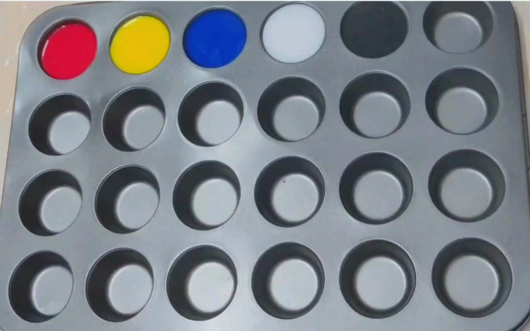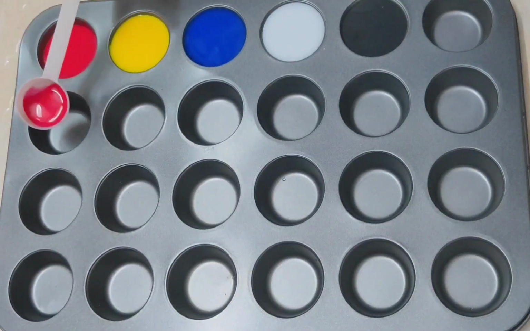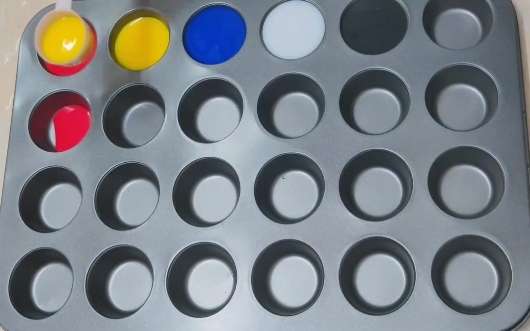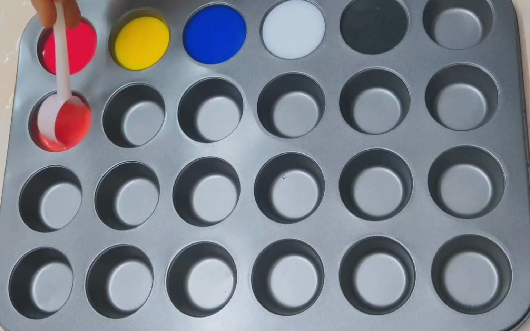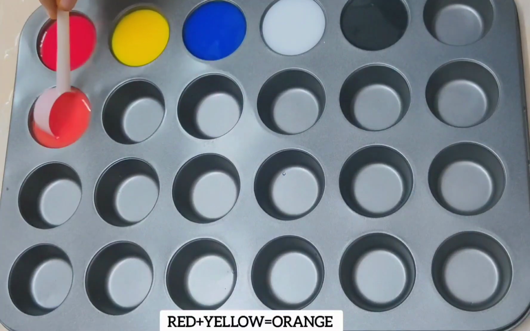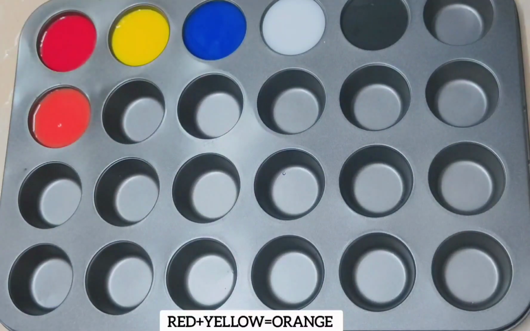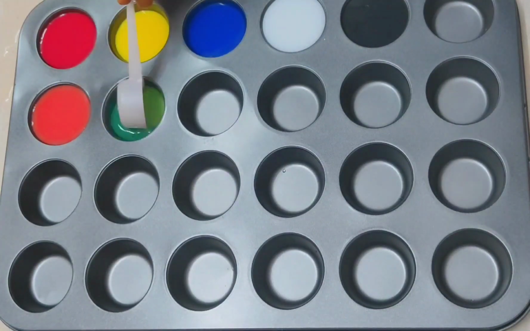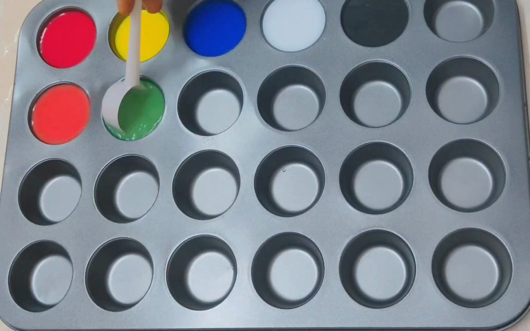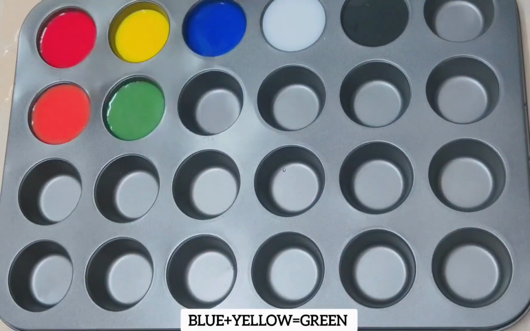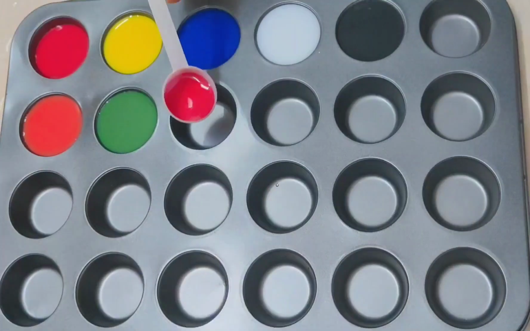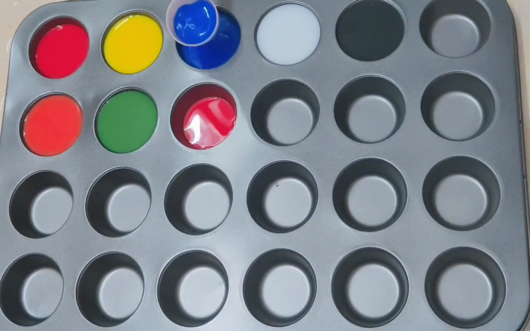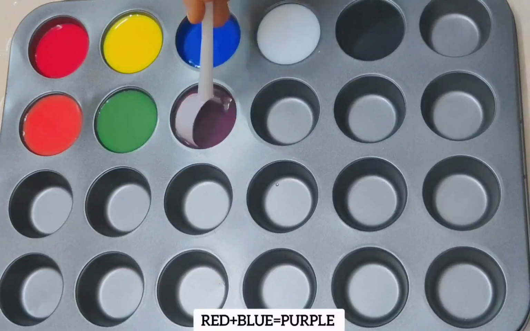Hello all, in this video we are going to make 24 colors by using 3 primary colors. Mixing 2 primary colors, red and yellow, gives you a secondary color, orange. Mixing 2 primary colors, in this case blue and yellow, gives you a secondary color, green. Mixing 2 primary colors, red and blue, gives you purple.